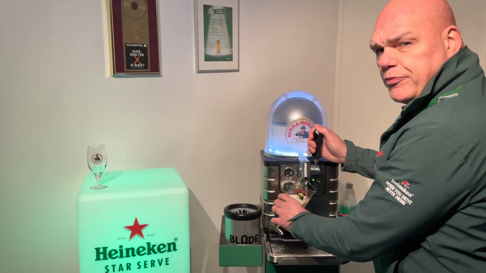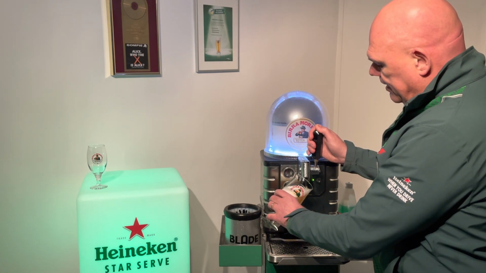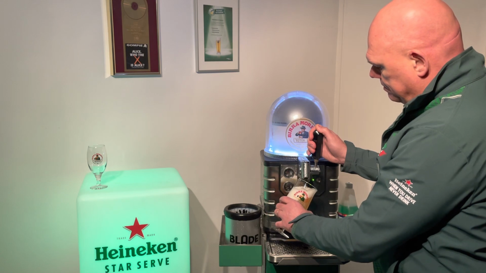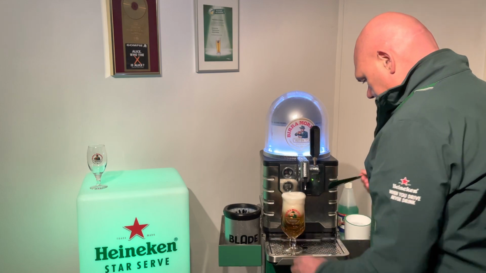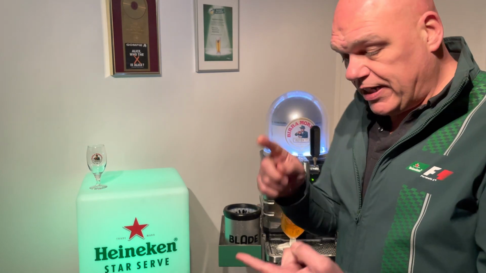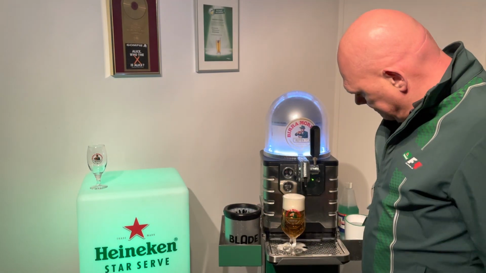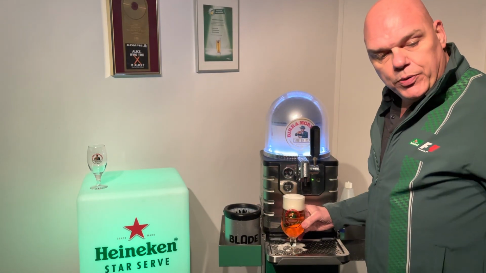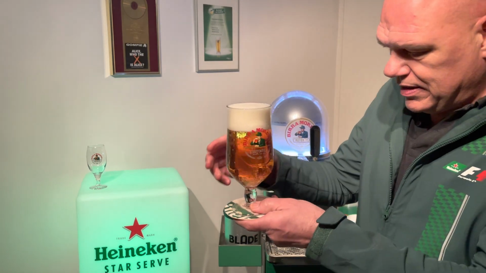Beer is a natural product, so you really never know how it's going to react anyway. Although I know the pressure here, I know the temperature, I know the type of glass. This is a perfect pour, if I have to say so myself.